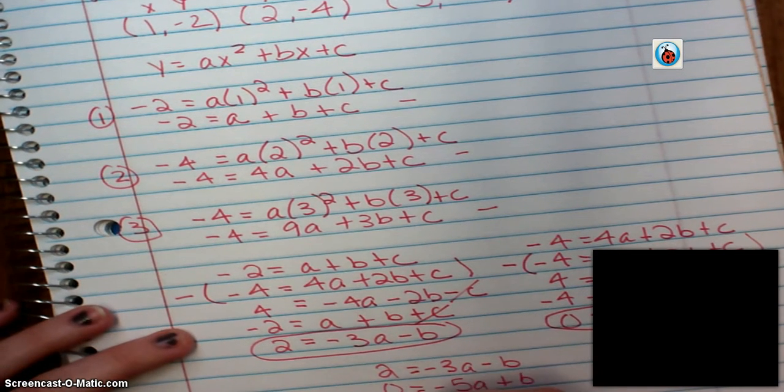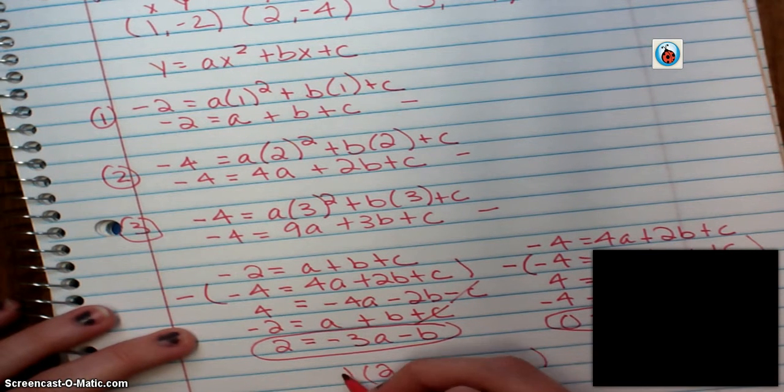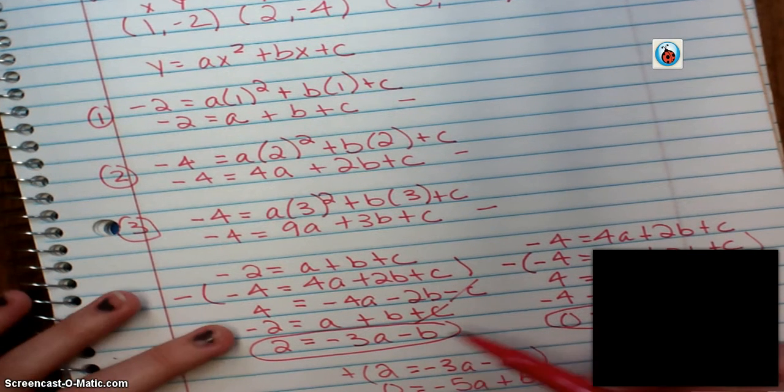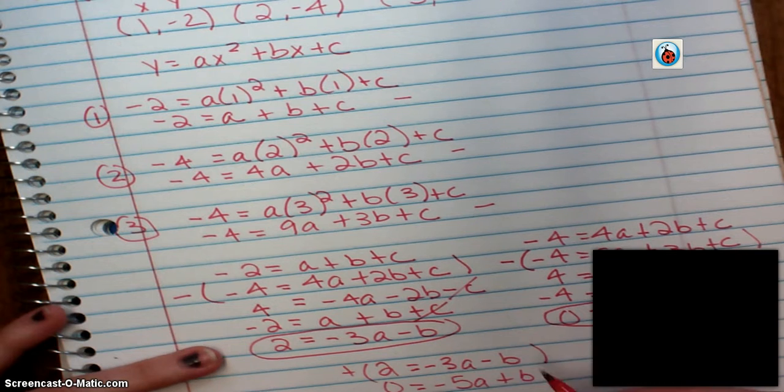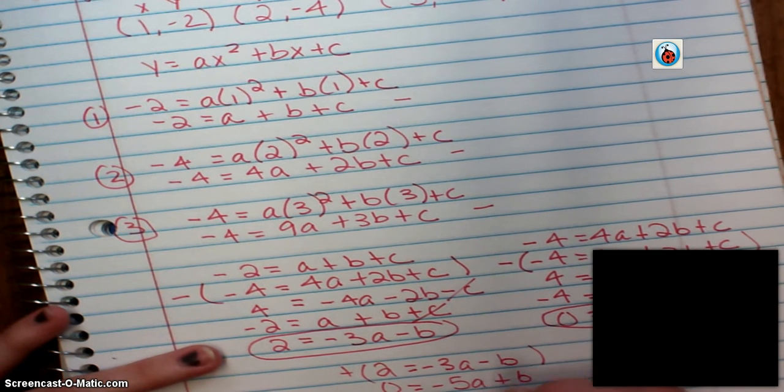Now I'm going to get -2 because if you multiply this by positive, which people don't really show work to, but I'm just showing work. So, and I'm just going to change the signs now.